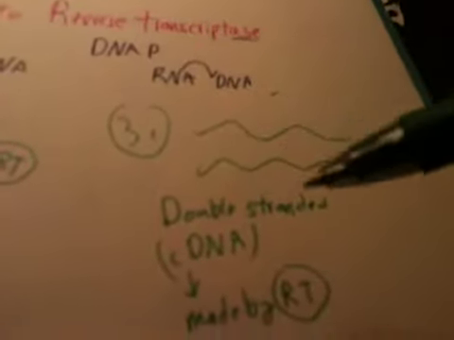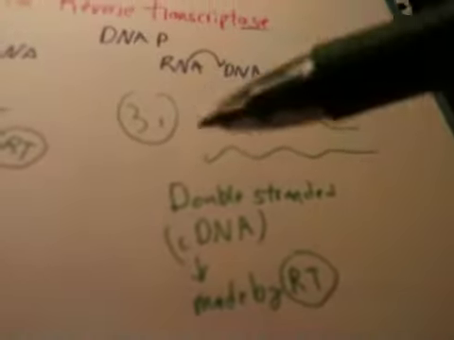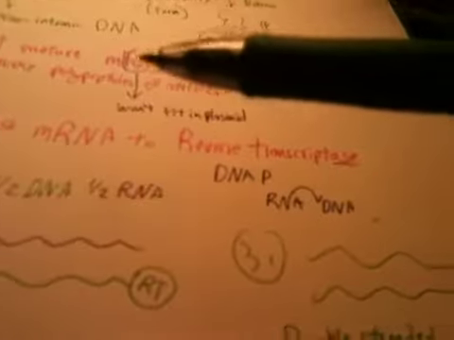So what your end result is going to be is a double-stranded DNA molecule, and this cDNA just means that it was made by reverse transcriptase. And so now that we have this double-stranded DNA molecule that contains the codes to build this polypeptide of interest, we can now take that and inject that into a plasmid.